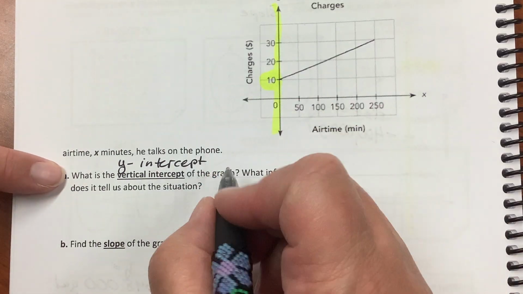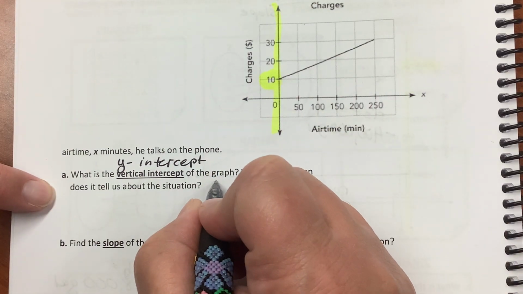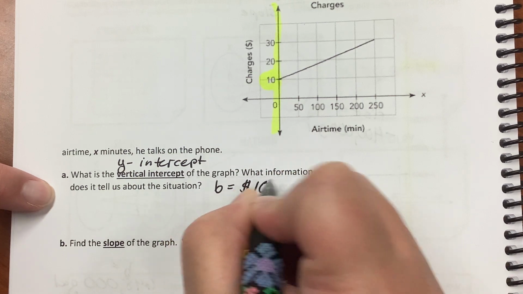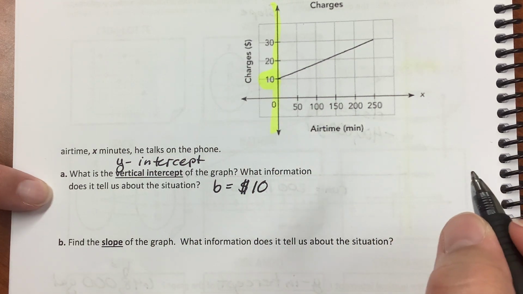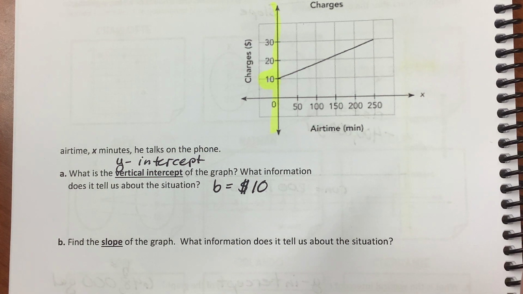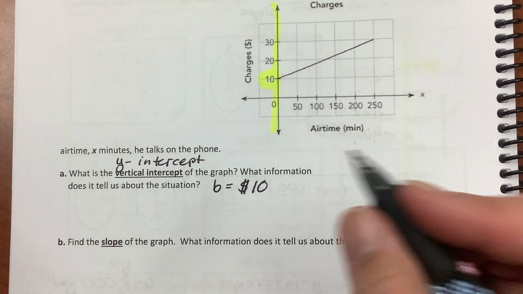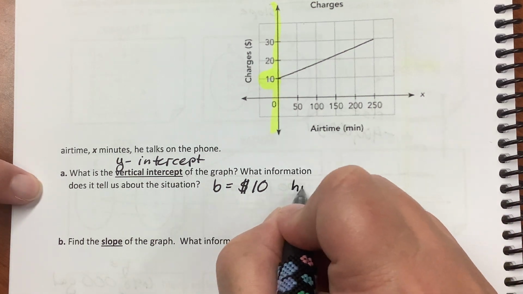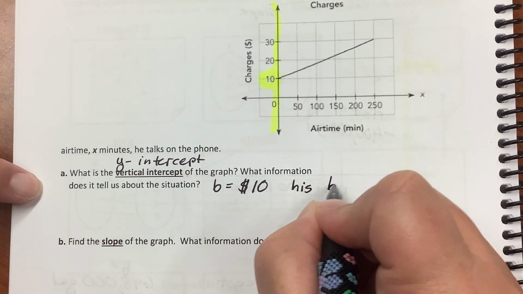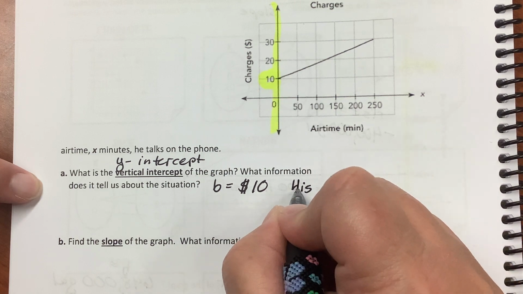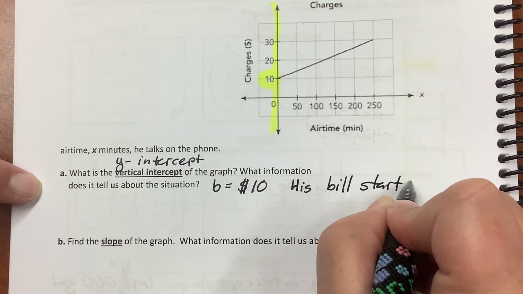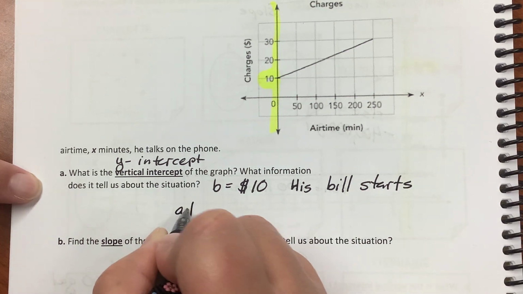So B equals $10. And what does that mean? Before he even spoke a word on the phone, he paid $10. So his bill, should make that a capital, starts at $10.